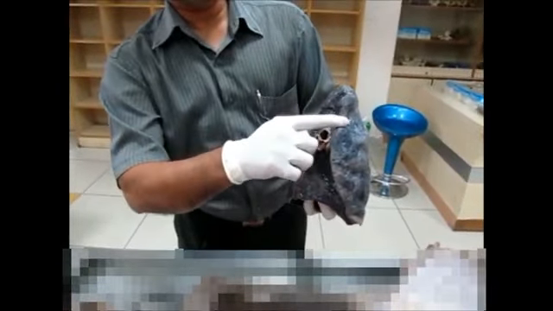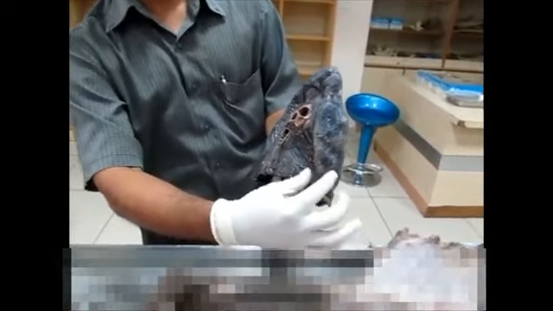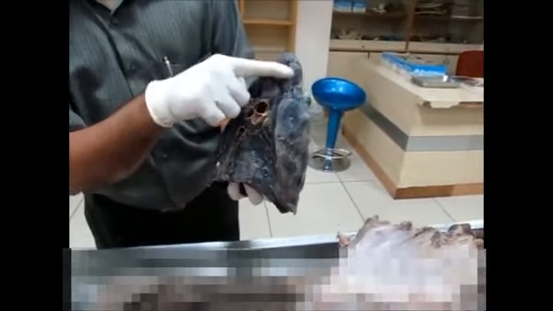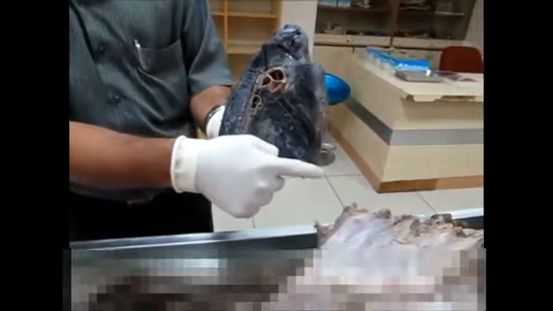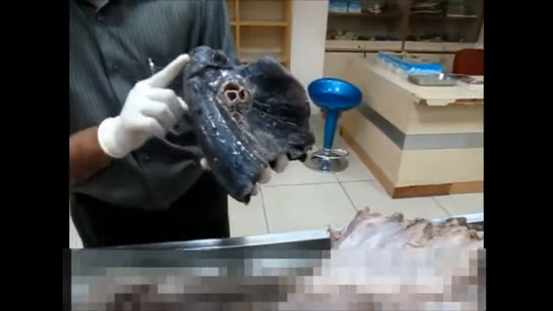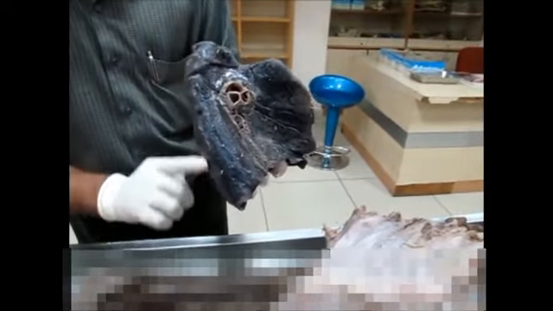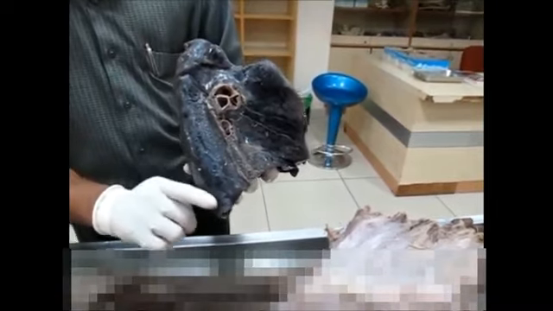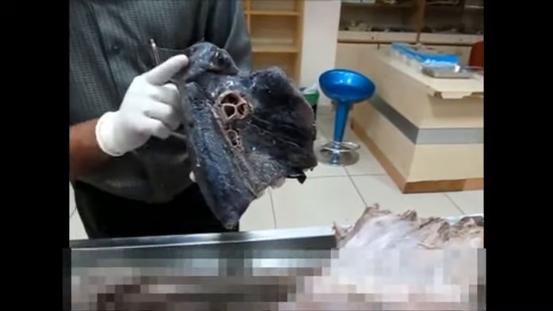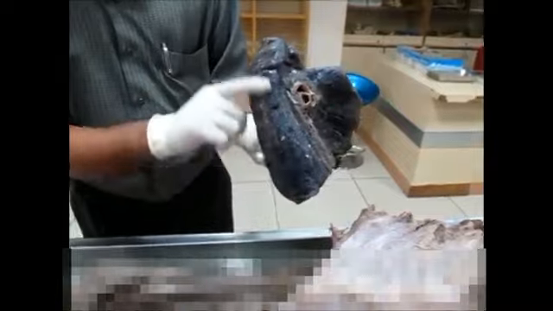This is the anterior border. Anterior border is sharp. That is the anterior border. And this is the posterior border, which is blunt, which is thick. So this helps us to identify the borders. Posterior border is blunt and thick, whereas anterior border is sharp.